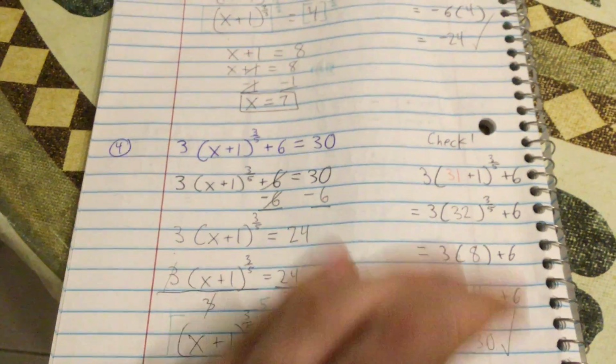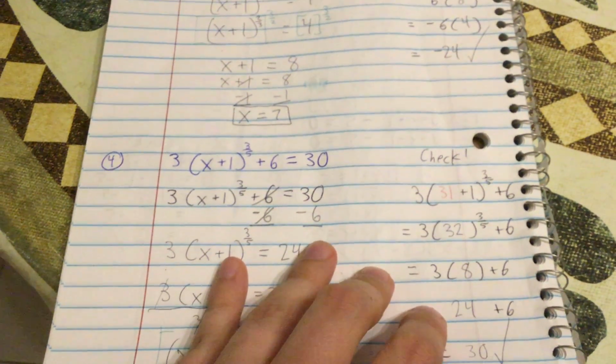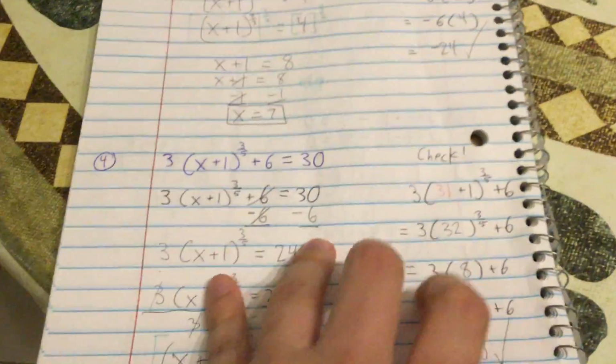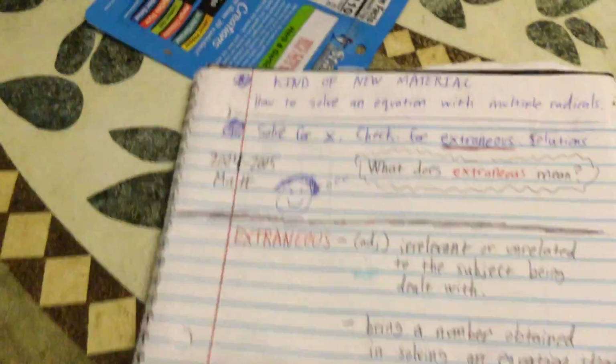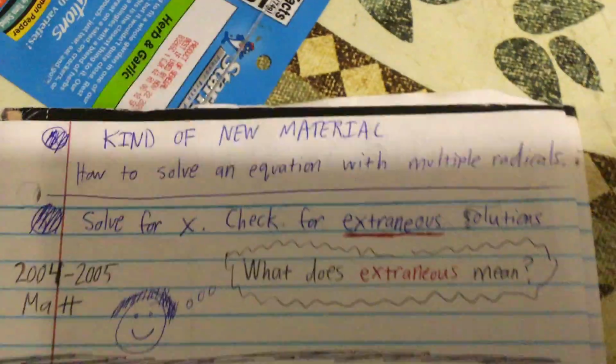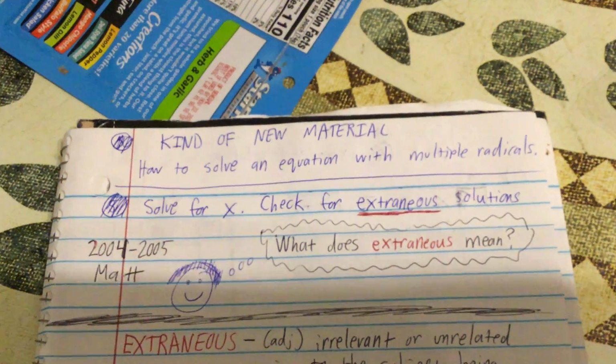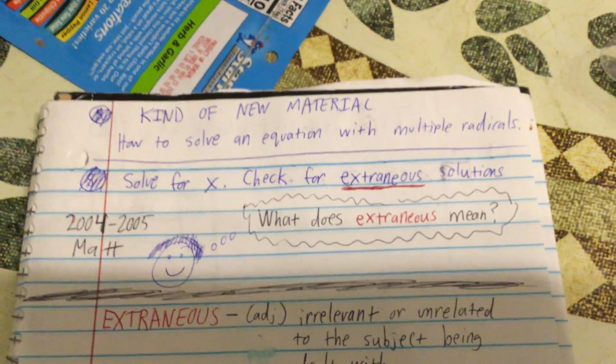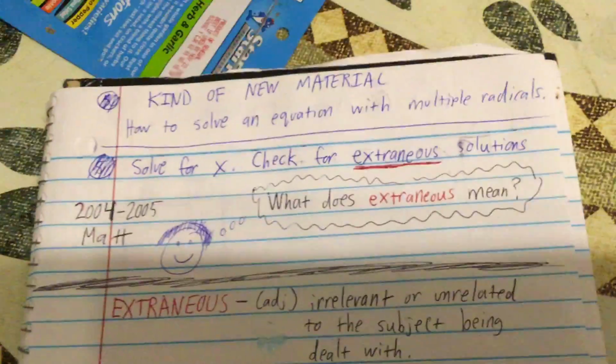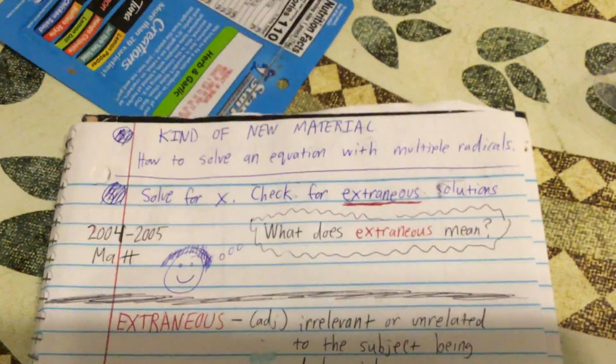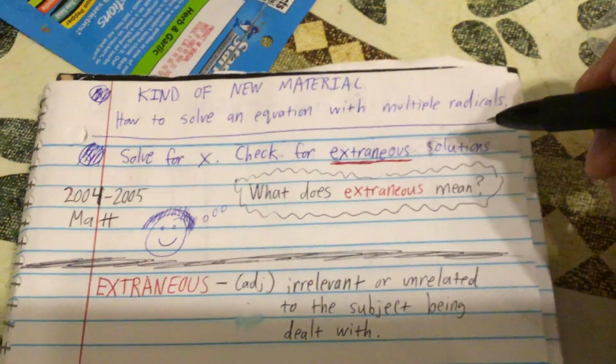Okay? Now I want to get into what might be the most confusing part of the unit. It's not that bad, I'm just going to tell you my 11th grade experience with this. So we're solving an equation with multiple, I gotta sneeze, hang on. Excuse me. So how to solve an equation with multiple radicals.